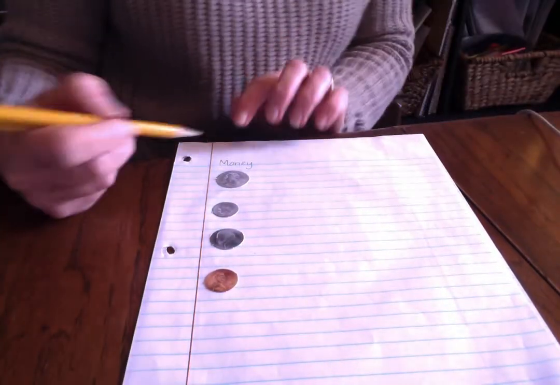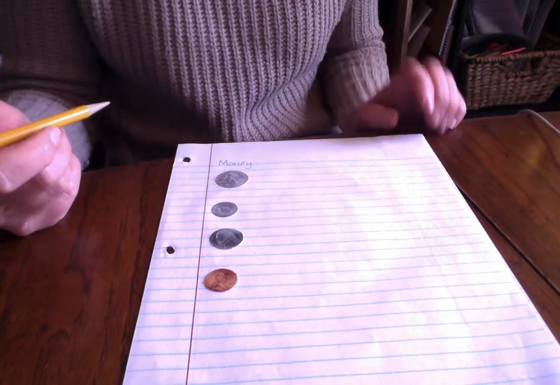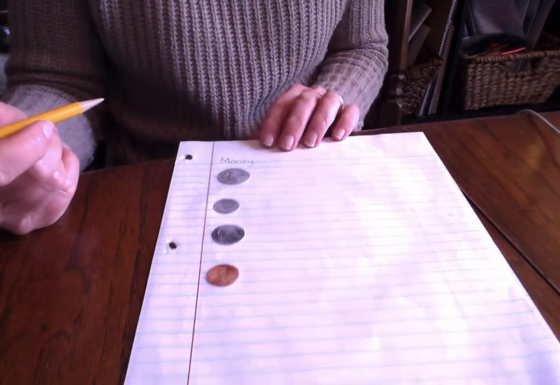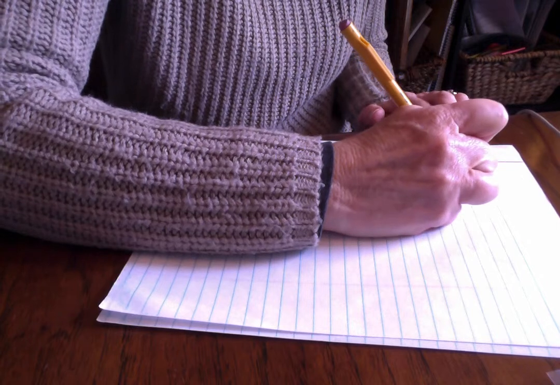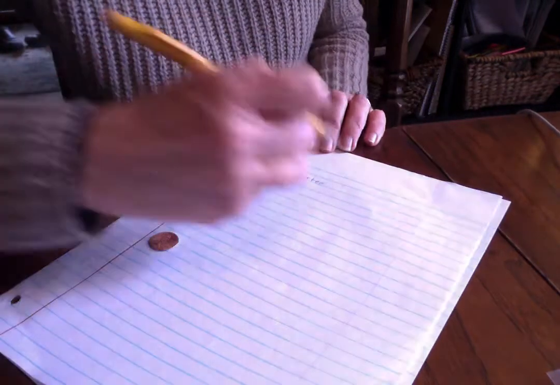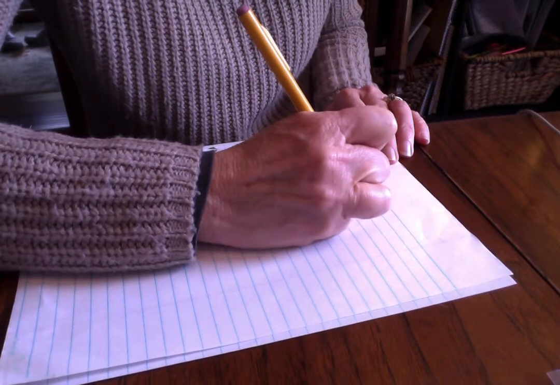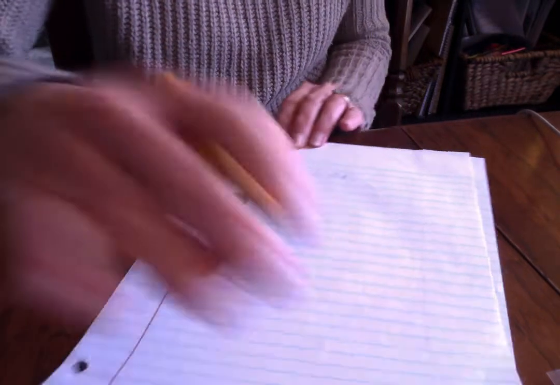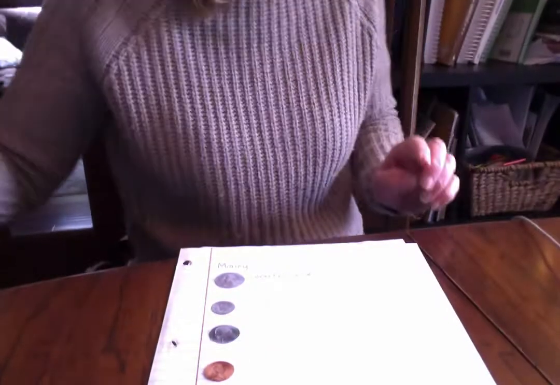Okay, so our quarter is worth, can you guys think? How many cents is a quarter worth? Okay, so we're going to write the name, quarter, and then we're going to write that it's worth 25 cents. Not sure if you were seeing that. Maybe I better write in some pen.